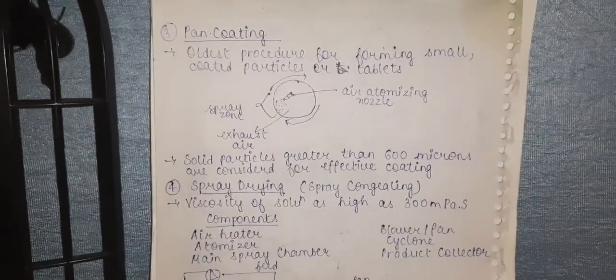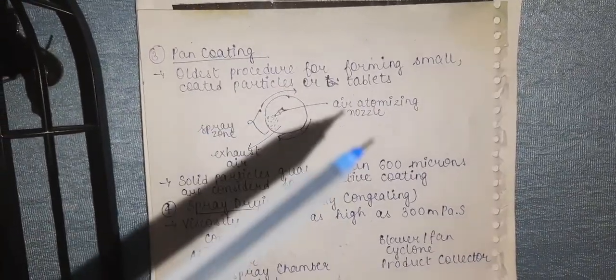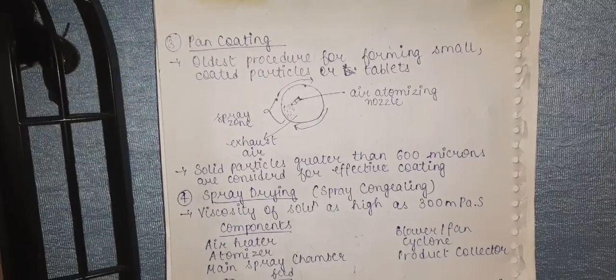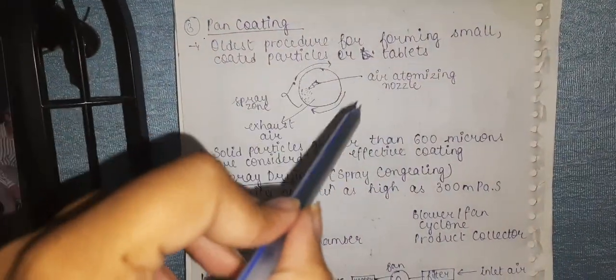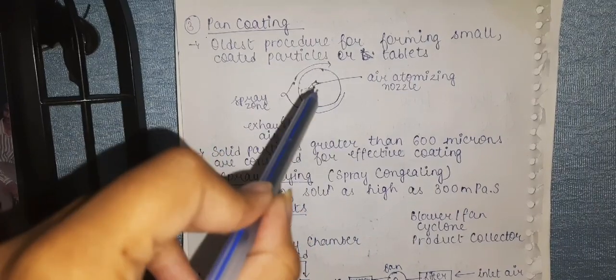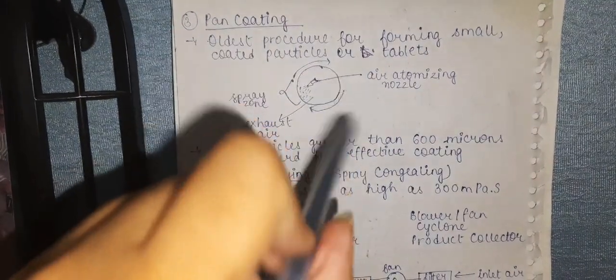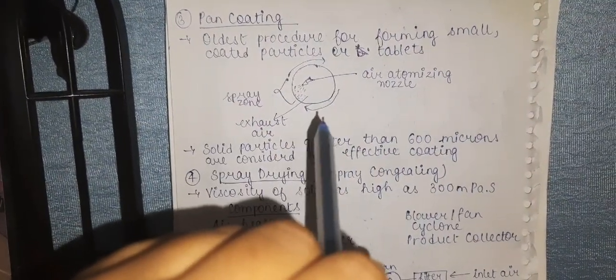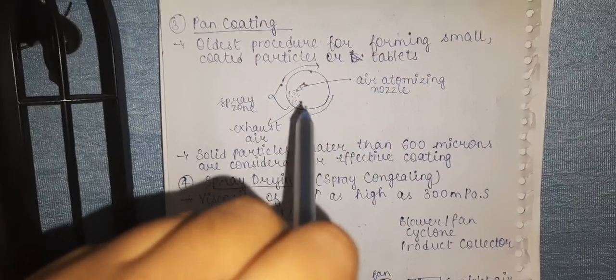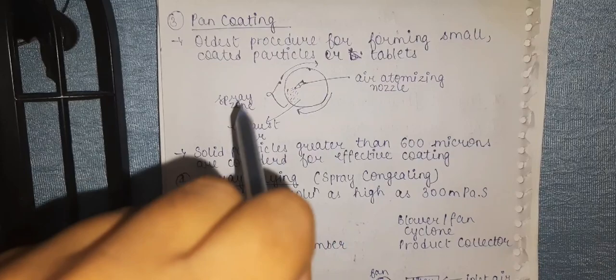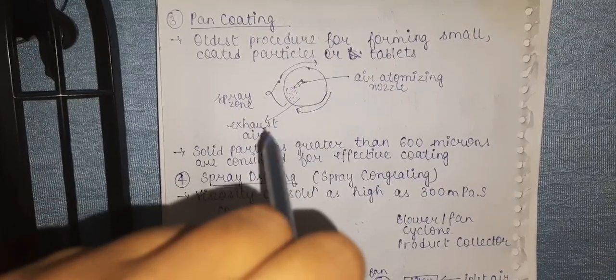So number 3 method is pan coating. This is one of the oldest procedures that we use for formation of small coated particles or tablets. Here there will be a pan which will have an air atomizing nozzle. It will be so little and so fine. It will spray out the particles with the exhaust air. It will use air and it will spray out particles.